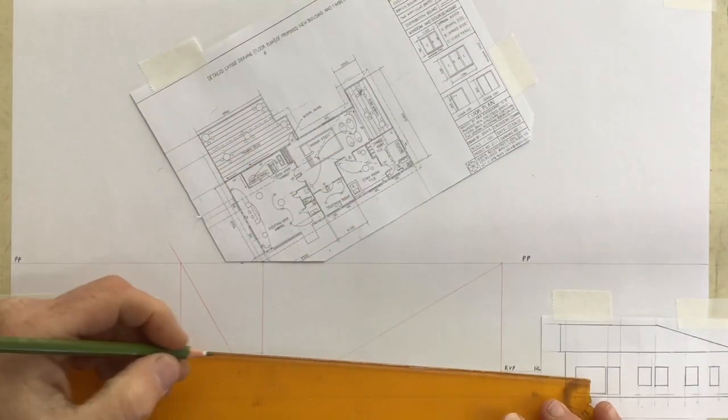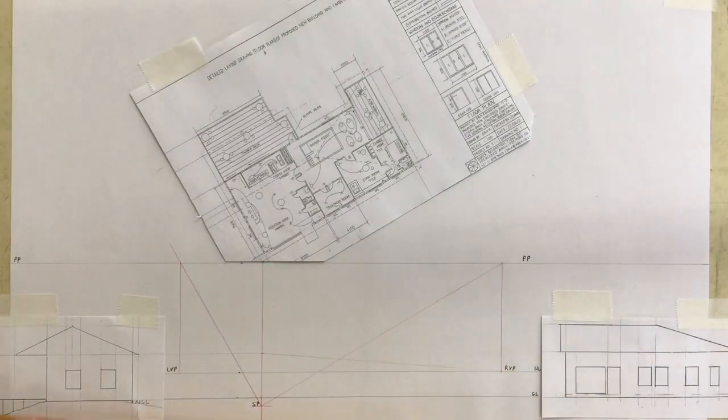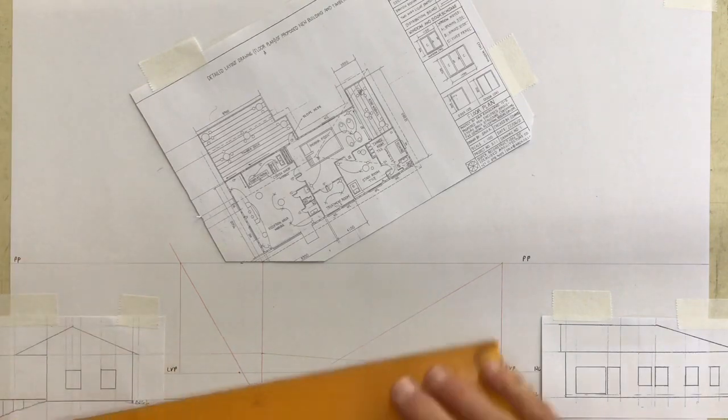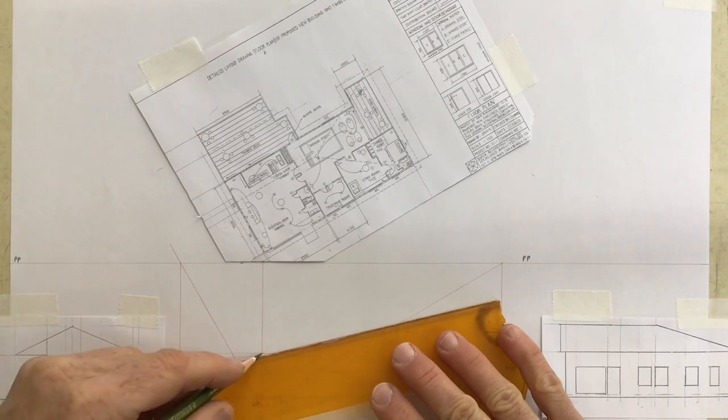Let me just use a different color. I think it'll be easier for you guys to see. There it is, going off to RVP over there. And I can also take a line going off to LVP over here. All right.